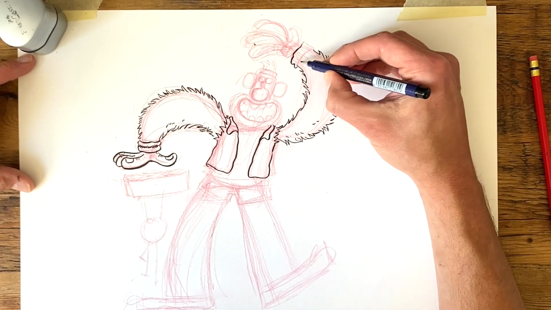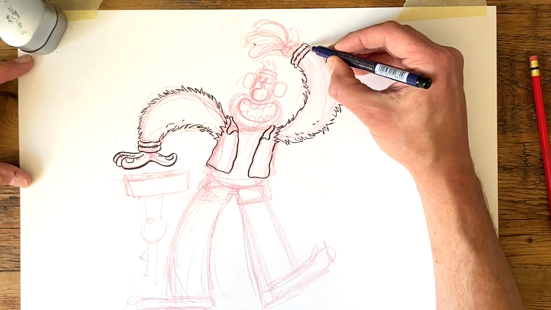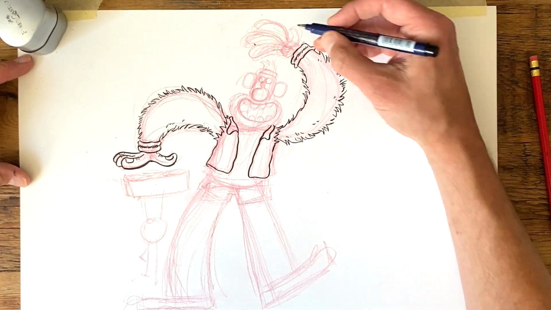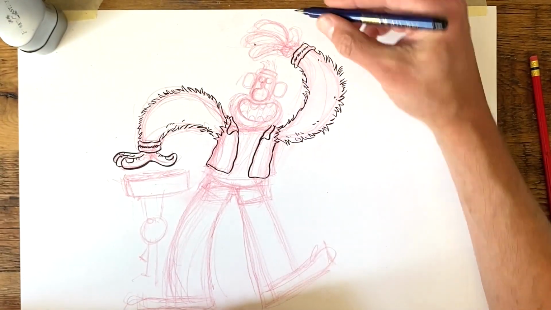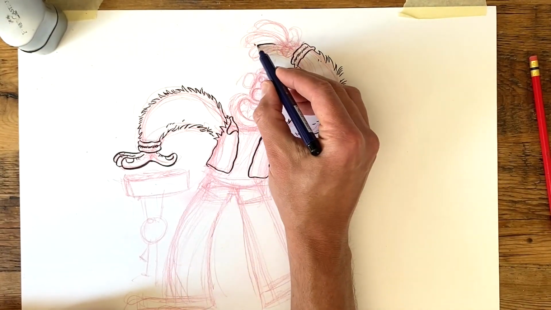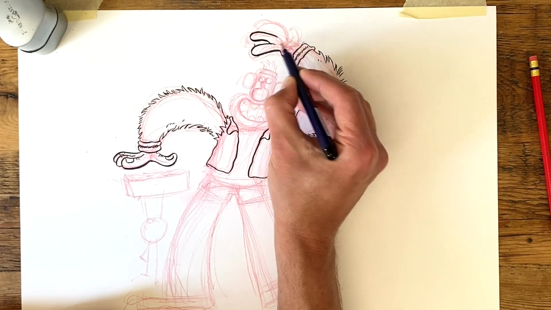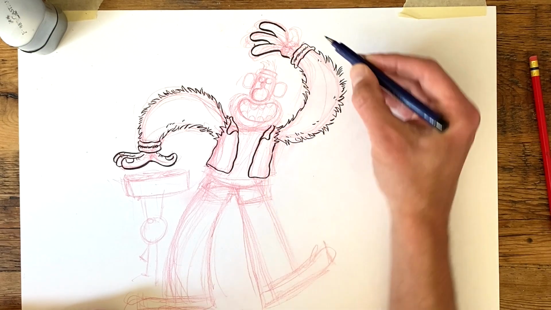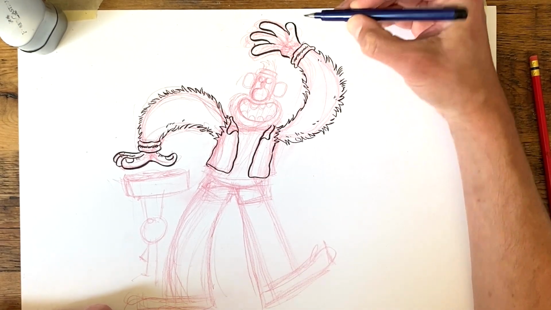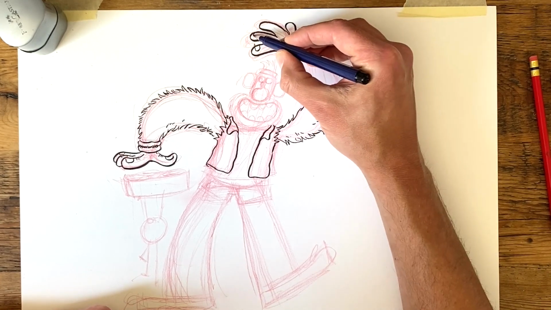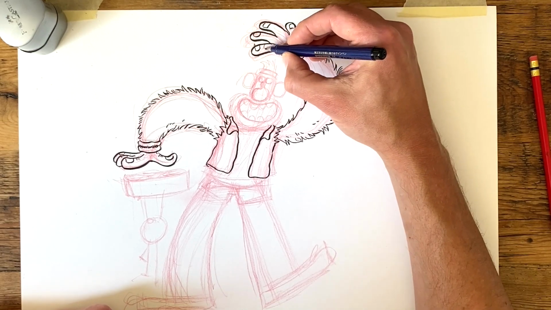So again, I'm going to do a little sweatband here. You don't have to do sweatbands. You could give him a watch. You could give him whatever you want on his wrists. So he's kind of dancing. Woo. So I'm going to give him some kind of elongated fingers to get a feeling of waving his hand around. And again, you can add as much detail in here if you want.